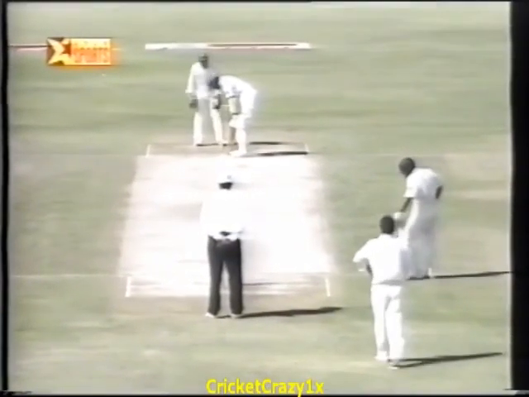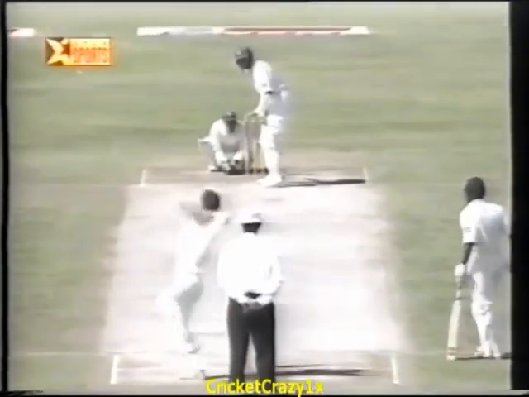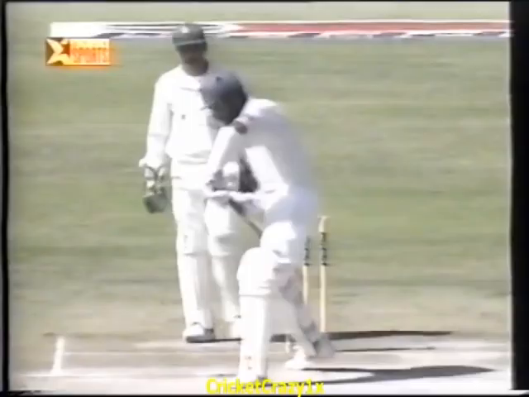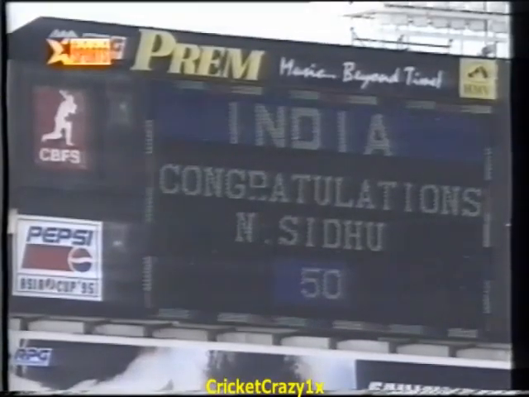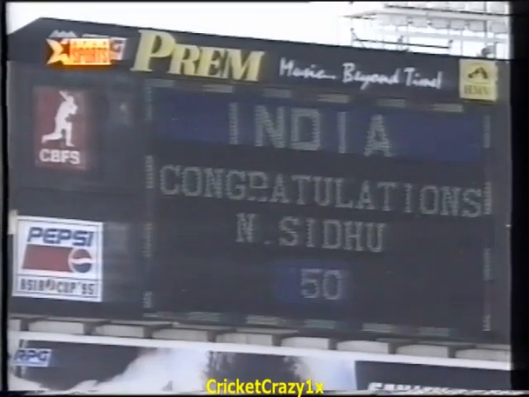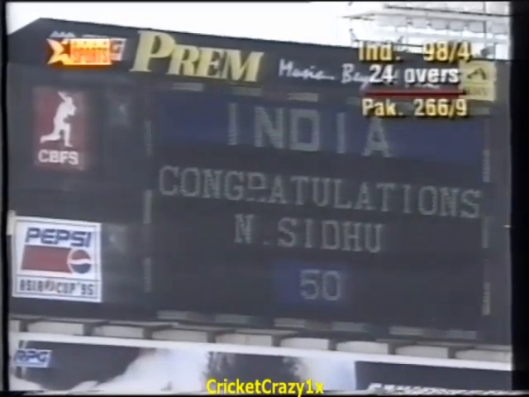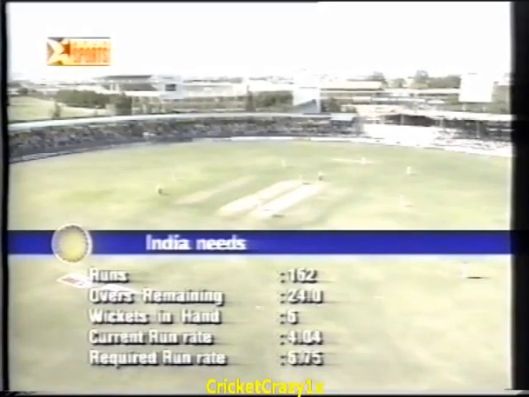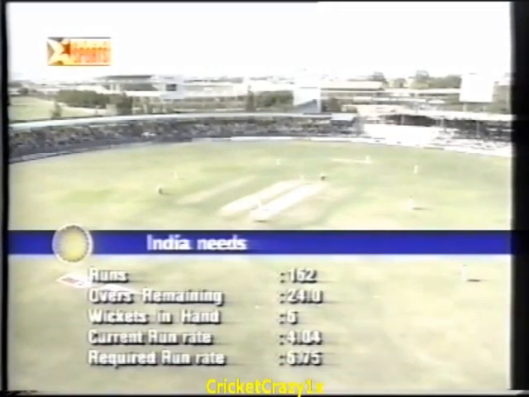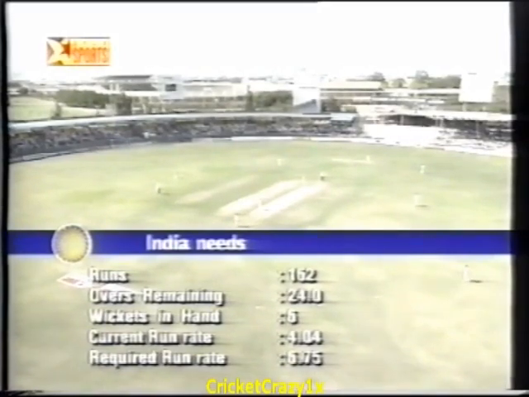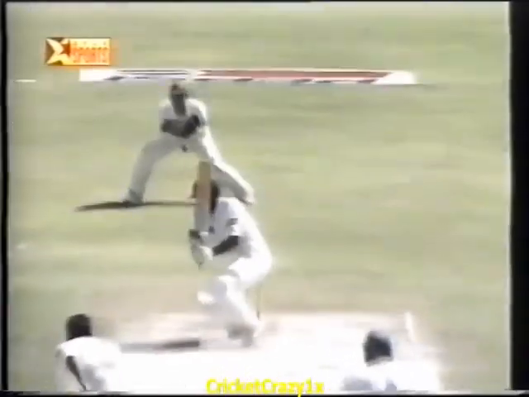Hung in there in spite of the wickets falling at the other end. And Sidhu's 50 has come off 71 balls with 7 fours. 6 wickets in hand, 24 overs left and 162 runs required. But look at that required rate, 6.75. So an awful lot of runs to get off each over. That run rate is going to keep creeping up unless Sidhu and Manjrekar get a couple of boundaries in each over for the next 10 overs.